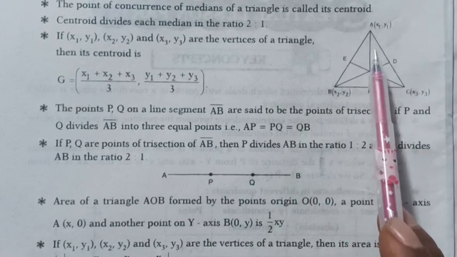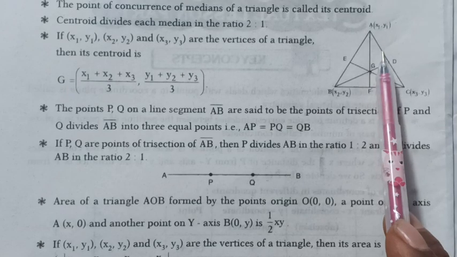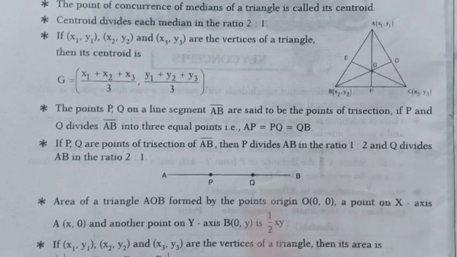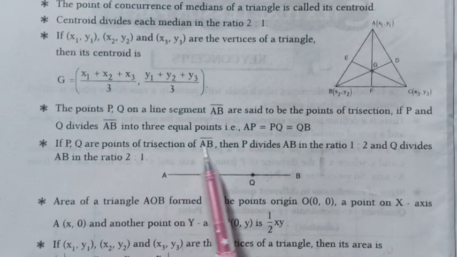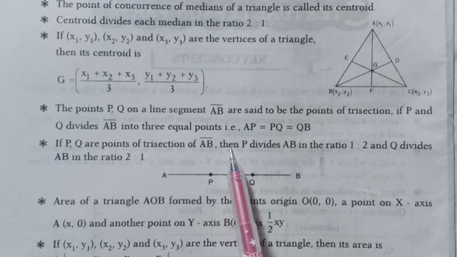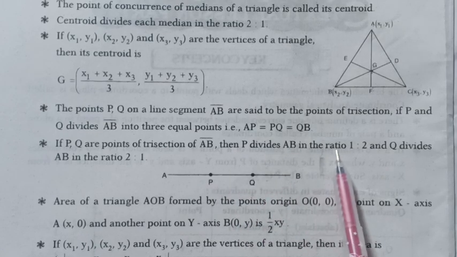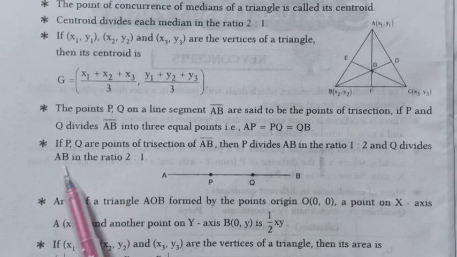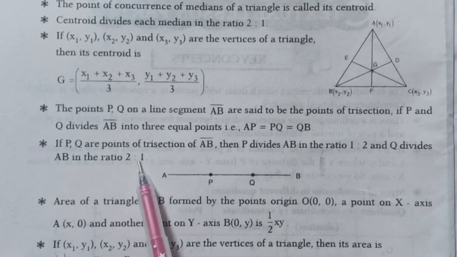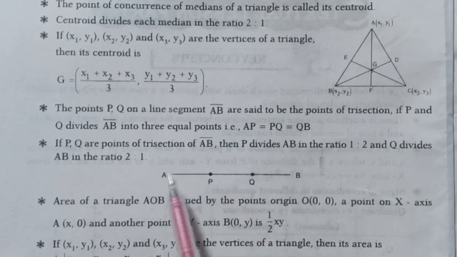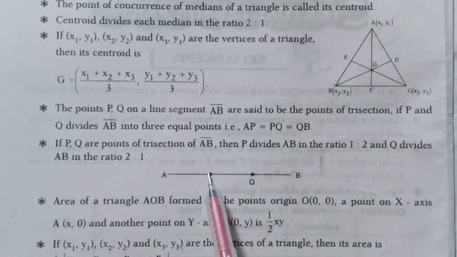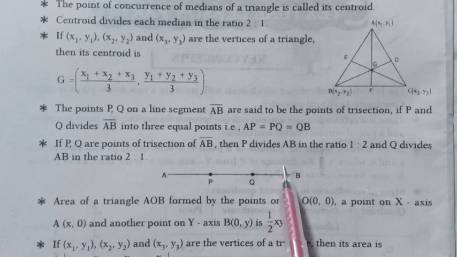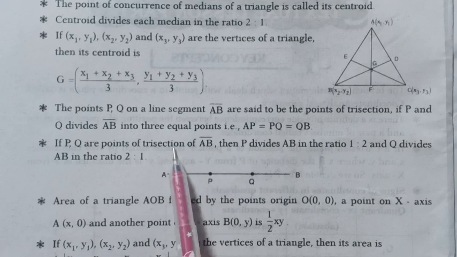Trisection means like this: the point divides in the ratio 2:1 or 1:2. If P, Q are the points of trisection of segment AB, then P divides AB in the ratio 1:2 and Q divides AB in the ratio 2:1. Now look here. This is the line. These are the points P and Q. P divides 1:2 and Q divides 2:1. So this is called trisection.